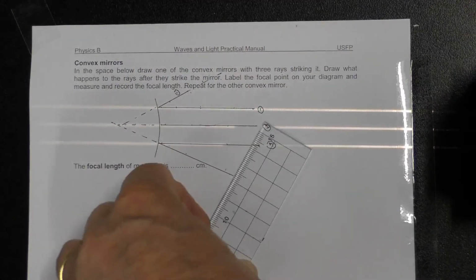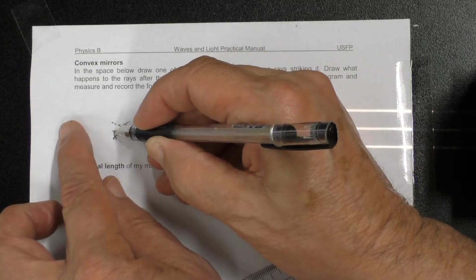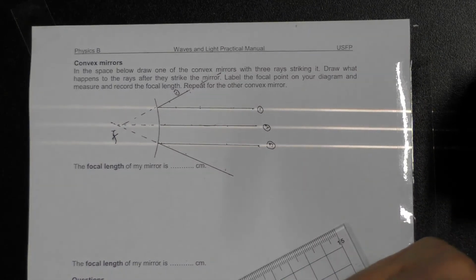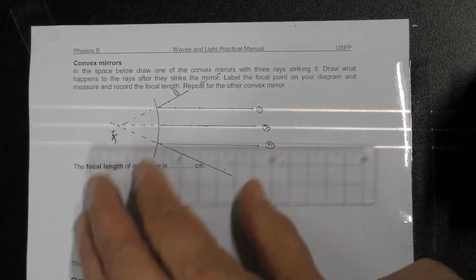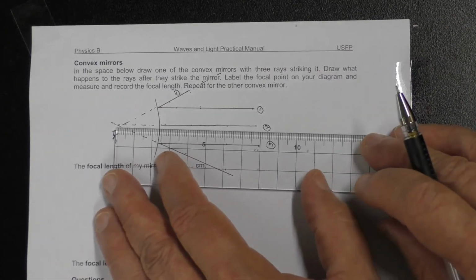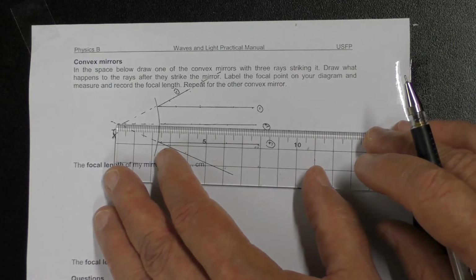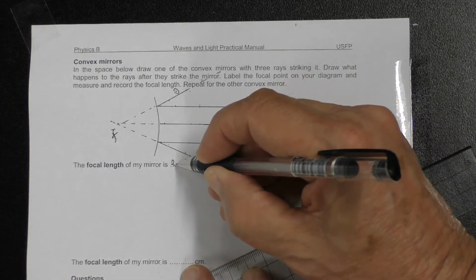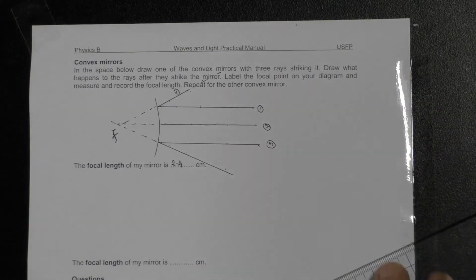Now you can see I haven't quite got that coming from a precise point, largely because it's fairly easy to move that mirror and change the angles quite slightly. But we can have a look and gauge the focal length. So moving my ruler into place here, that looks to be around about 2.4. Maybe a slight error, parallax error there, because I'm looking at this at an angle.